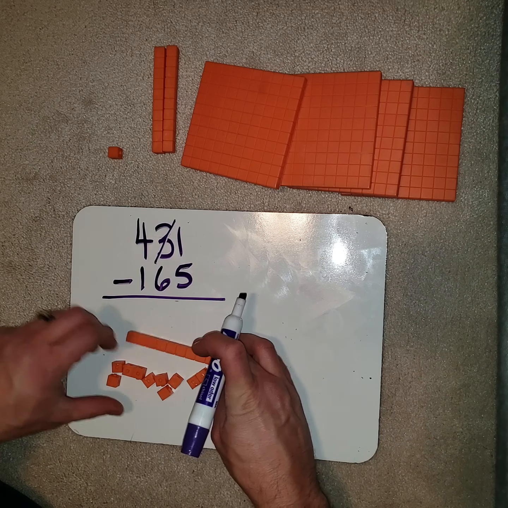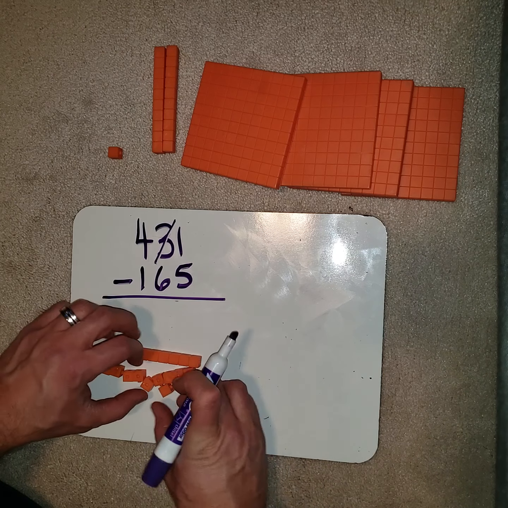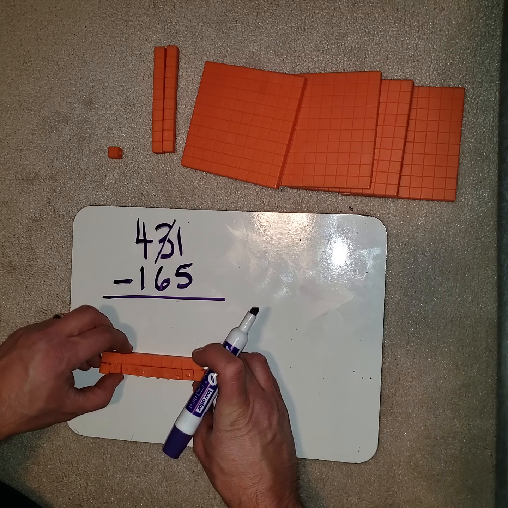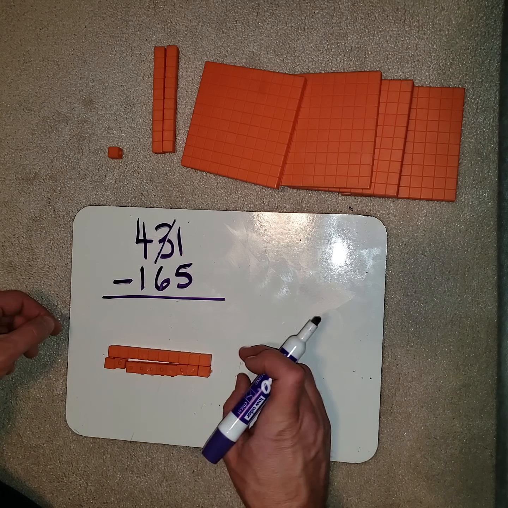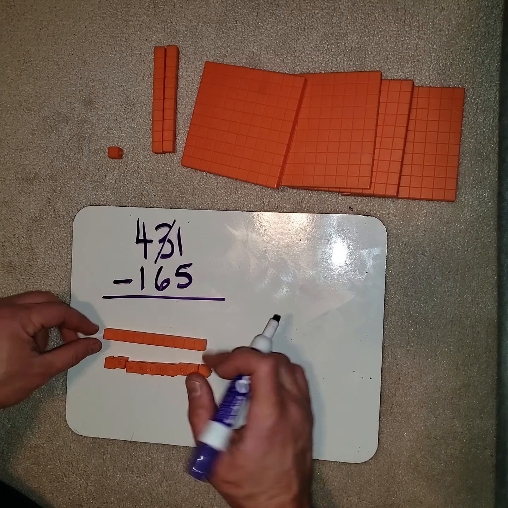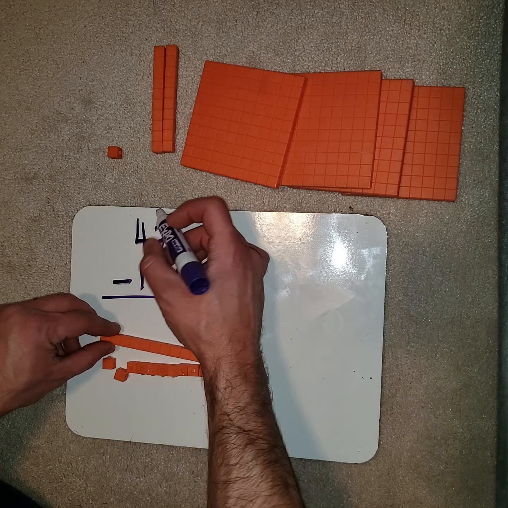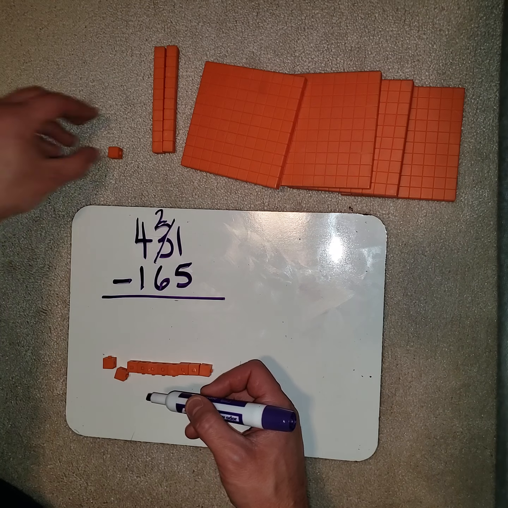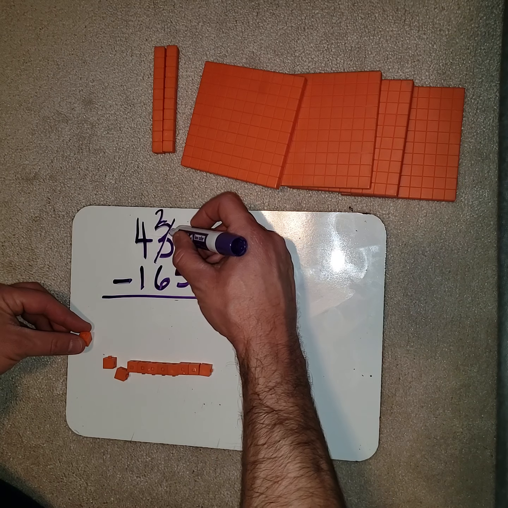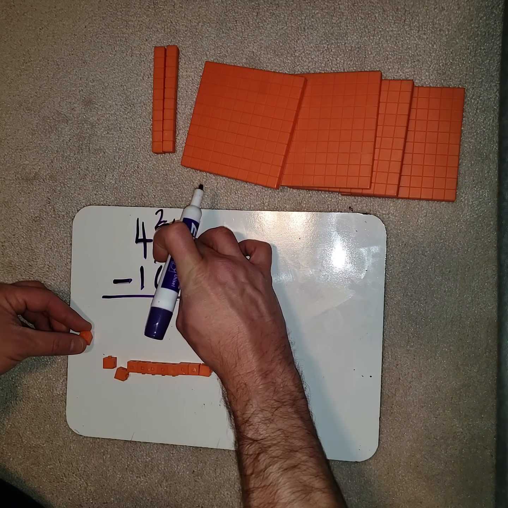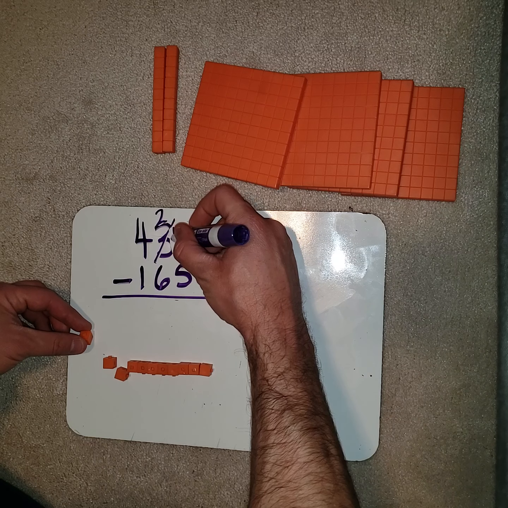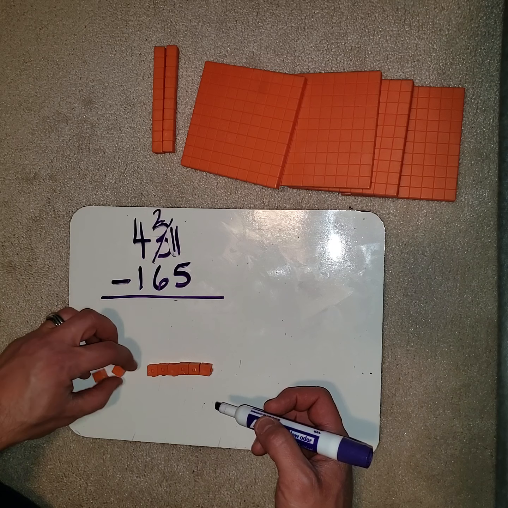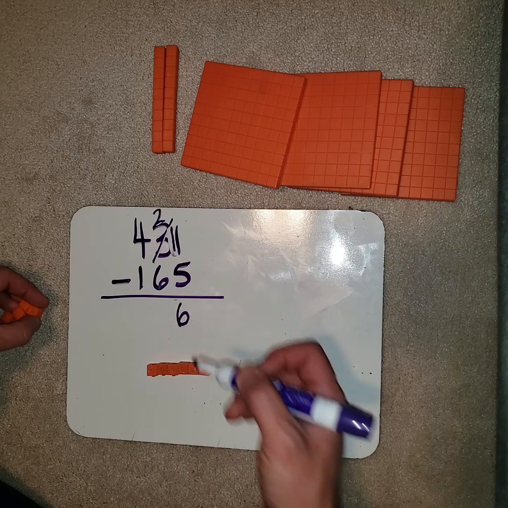Often I'll get the kids to lay things out just to make sure that they actually have the right number of pieces there. There we go. We can see it's exactly the same thing. So I'm going to trade that in. I've gotten rid of that. So now I only have 2 sets of 10, in fact, but I actually have 11 ones. So we put our 1 over here just to show that now I'm dealing with 11 ones minus 5 ones. So when I take those 5 out, I can see that there's going to be 6 left.